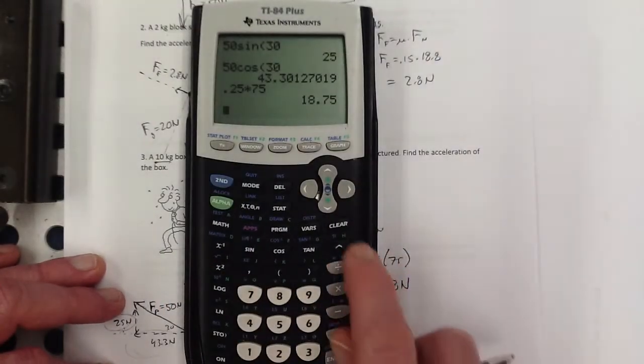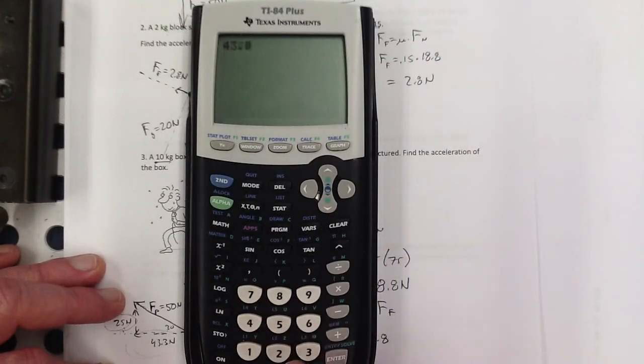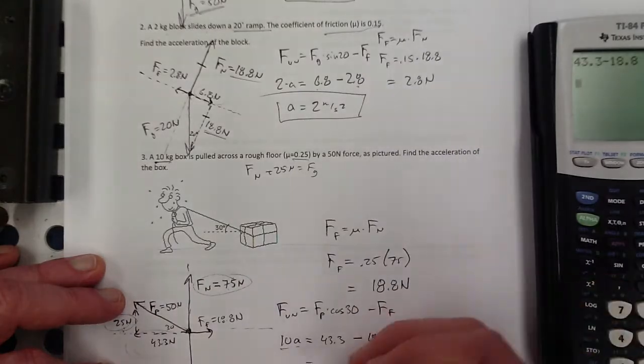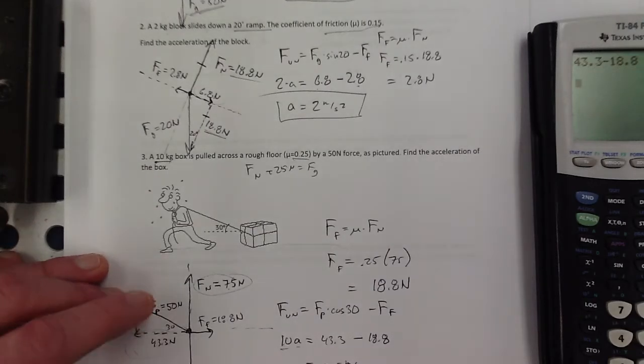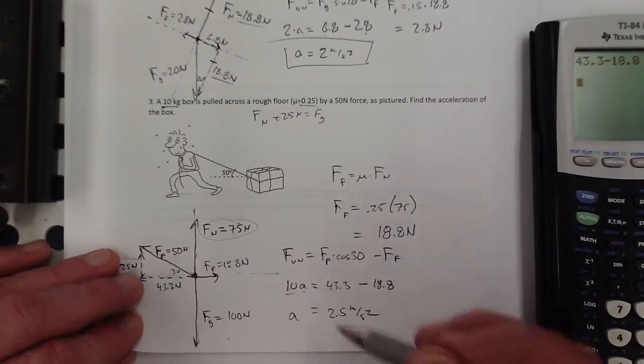So 43.3 minus 18.8 divided by 10 is about 2.5. So it's close to 2.